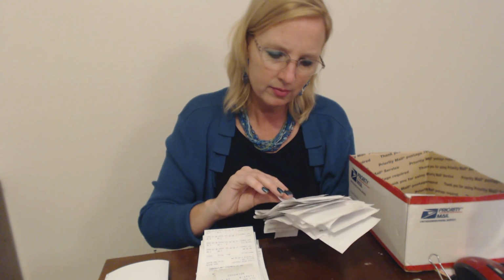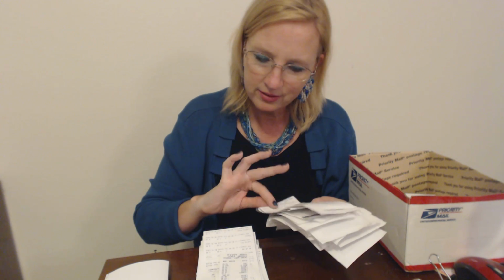Wow, there's one for $123. There's another from that other thrift store. Oh, there's one from the bargain box. I love the bargain box.